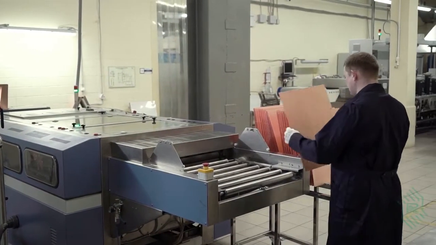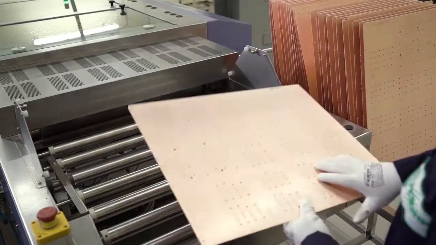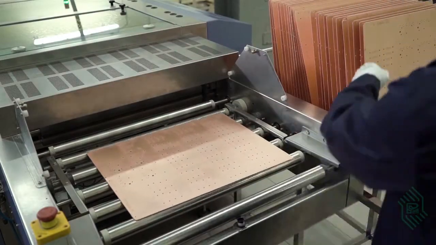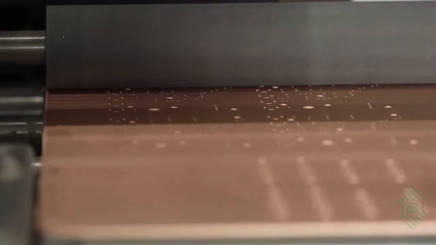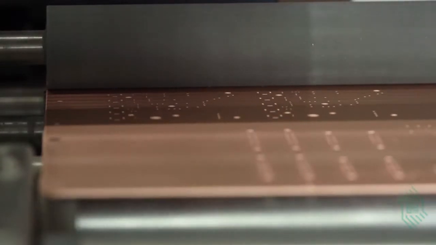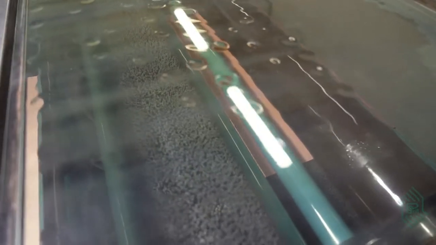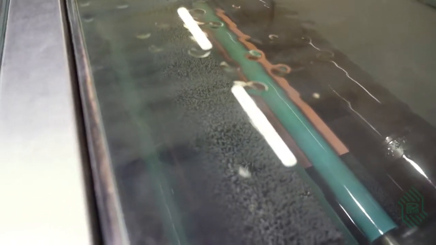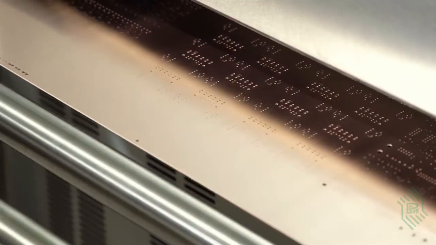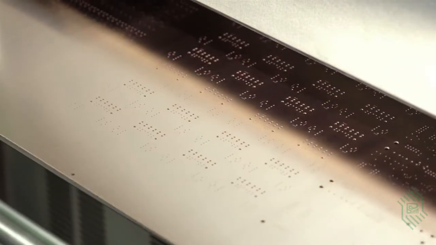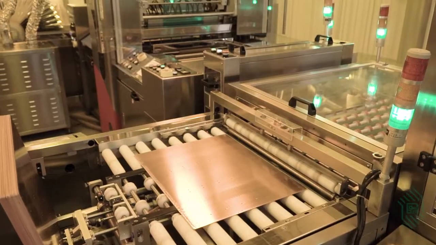In the first stage, the surface preparation equipment is used. A mechanical surface preparation using abrasive brushes for panels thicker than 0.5 millimeter is employed, while thinner panels pass through a chemical preparation line. The panels are cleaned of contaminants, and the copper surface becomes rough, which is necessary for the best adhesion of the photoresist.